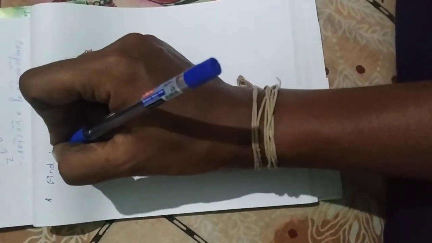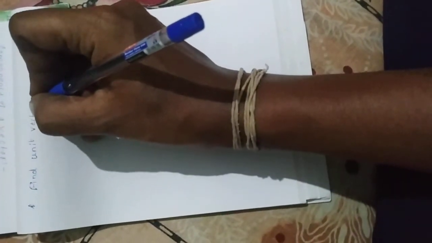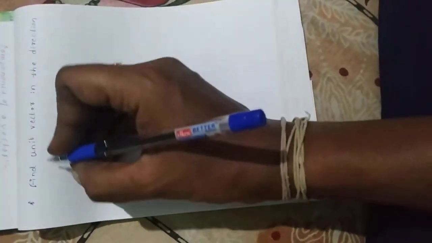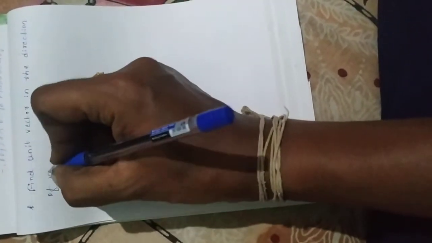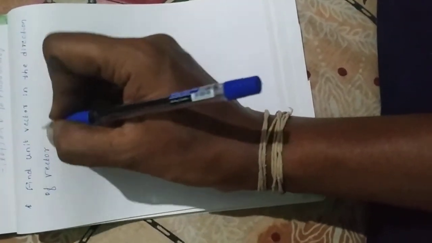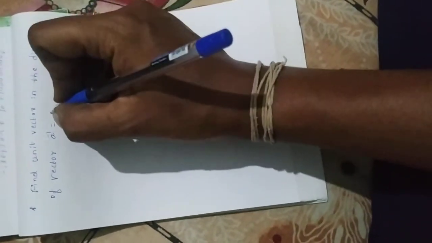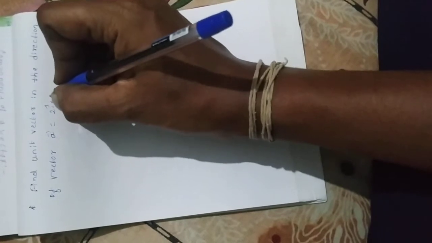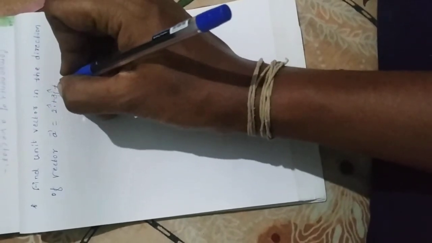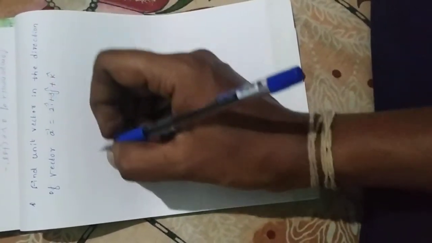Find the unit vector in the direction of vector A, which is 2i plus 3j plus k.